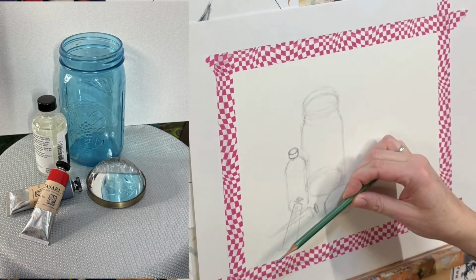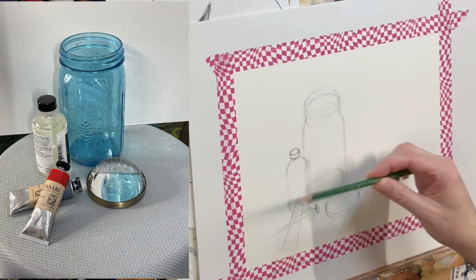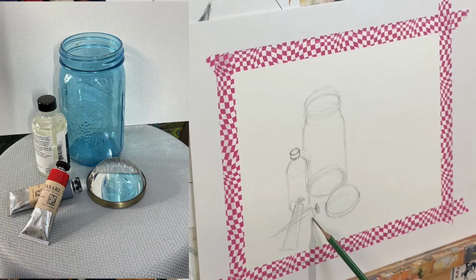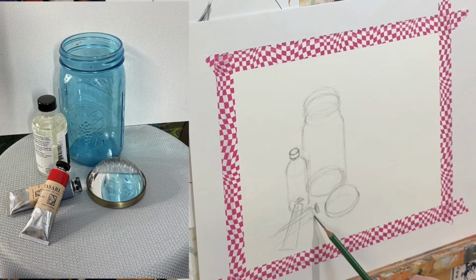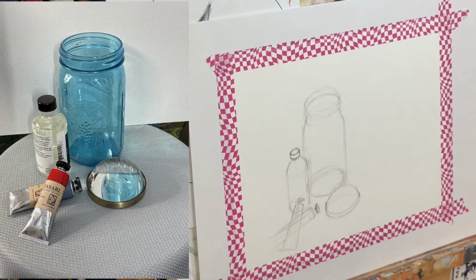Again, I'm testing these angles to see where things align. Just roughing in that shape.